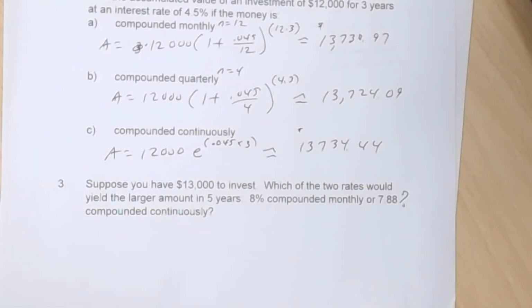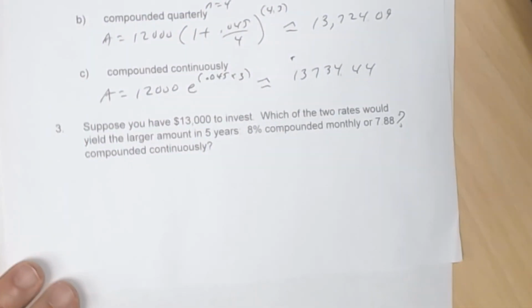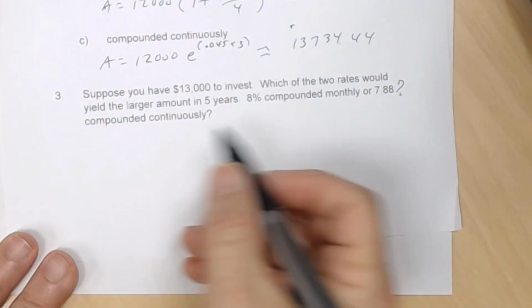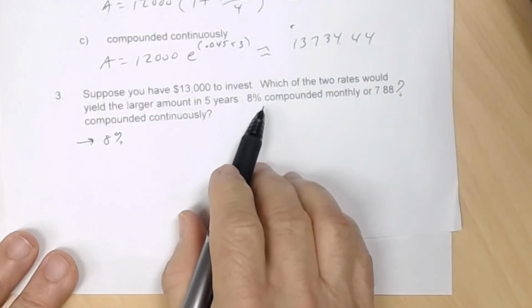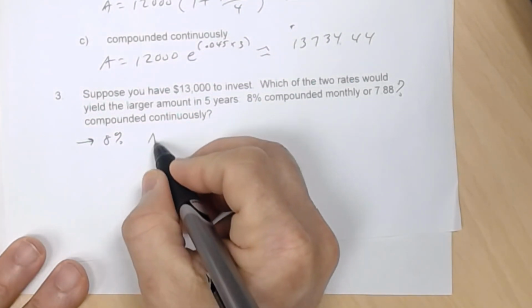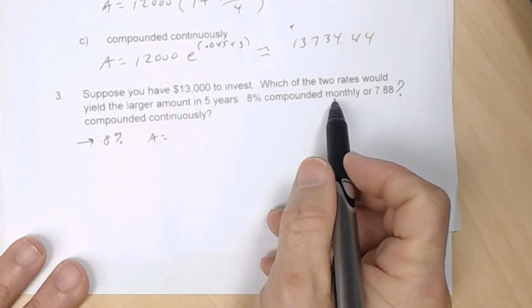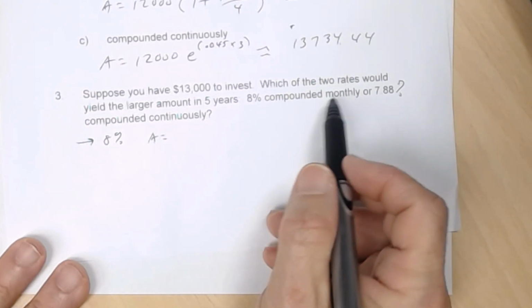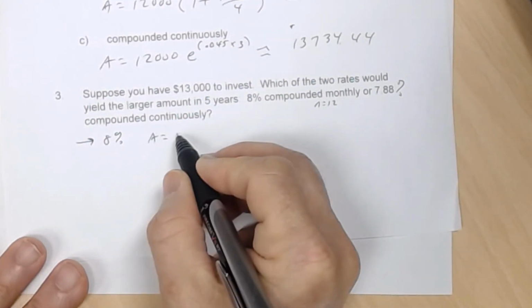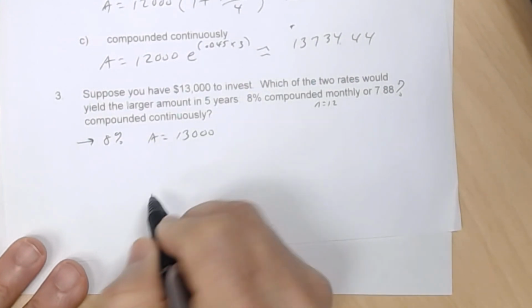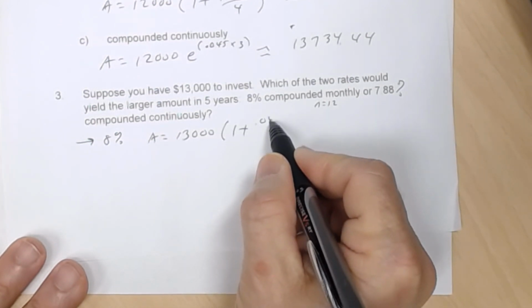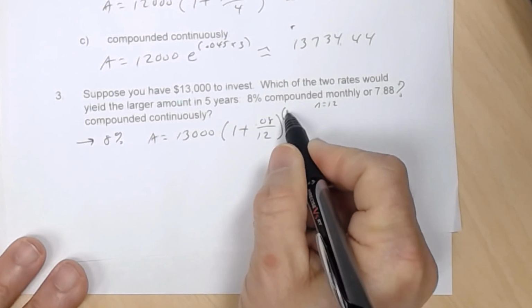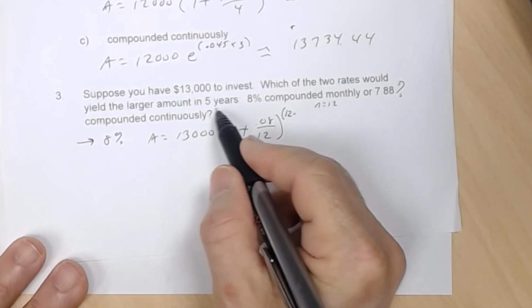Okay, so for that one, let me go ahead and get another paper. So let's look at the 8% interest rate. So let's find the accumulated value. Now which one do I use? Do I use the PERT formula or do I use the other formula? It's the other one, right? Because n is 12. So it'll be 13,000 times 1 plus the rate, which is 0.08, divided by n, which is 12, raised to the 12 times t, and t is 5.